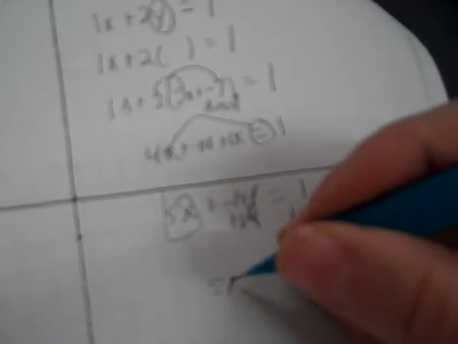I add 14, and then 5 times x equals 15. Then divide both sides by 5. And my first answer is 3. Okay, the hard work's done.